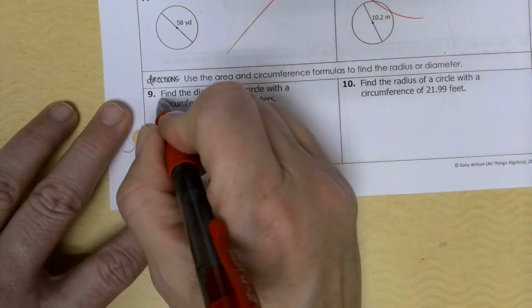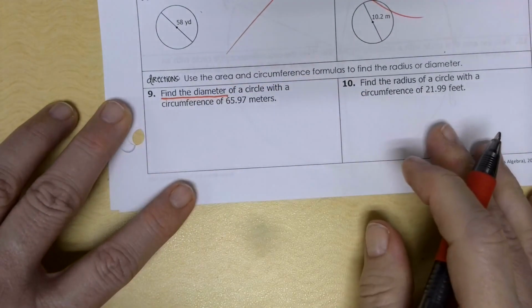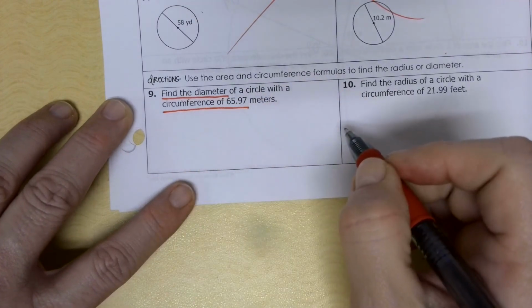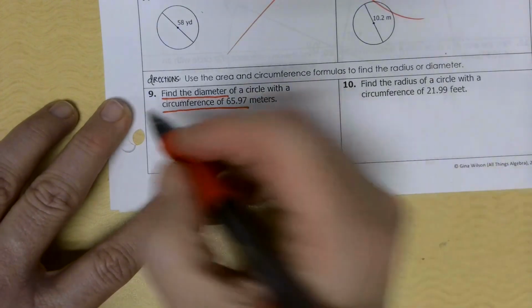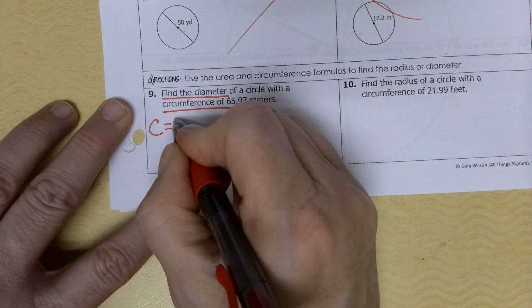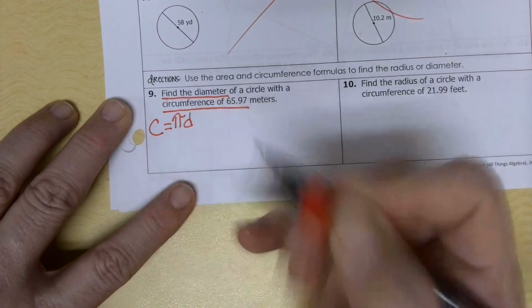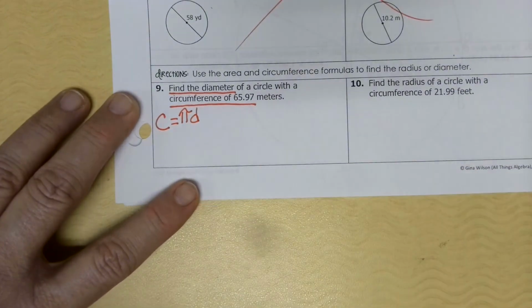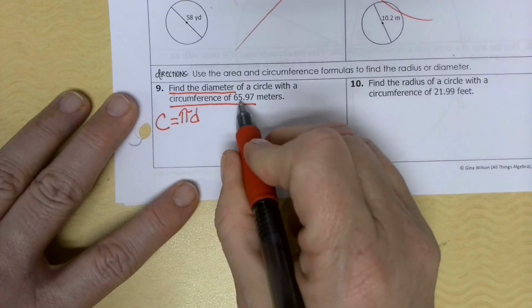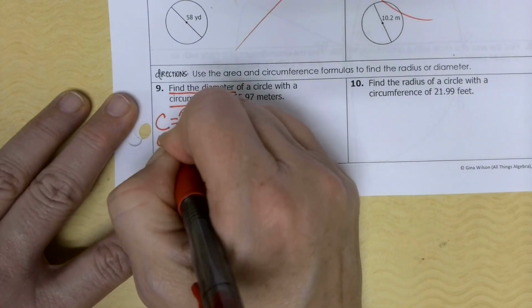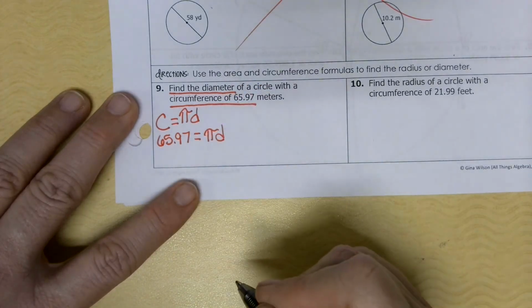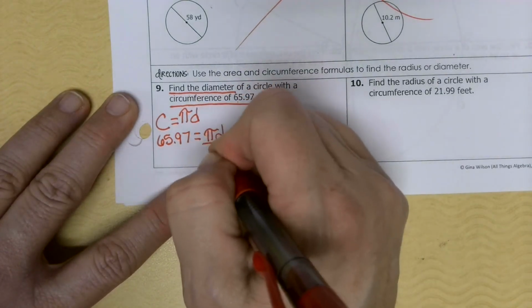So this one says find the diameter, so I'm going to end with D, of a circle with a circumference of 65.97. They gave us circumference, so we start with circumference. Circumference equals pi times diameter. I always start by writing a formula. And then I'm going to put in the pieces. I know that 65.97 is my C. To get the diameter by itself, all I have to do is divide by pi.